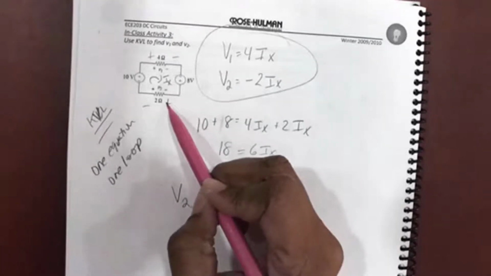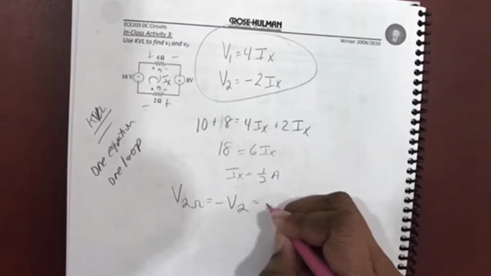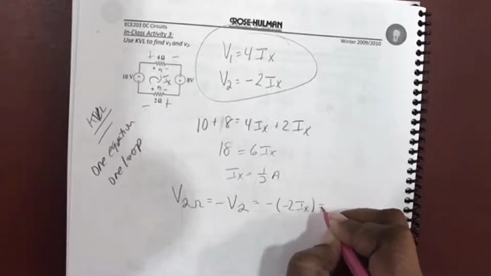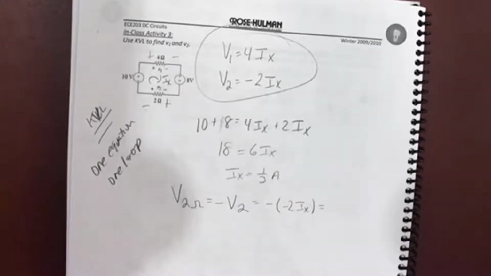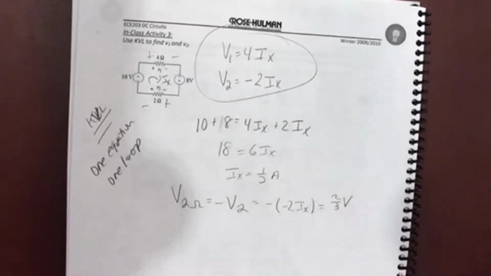Voltage drop is current into the positive and out of the negative. So this would be the negative of -2Ix. So the voltage drop across the 2 ohm resistor is 2/3 volts.